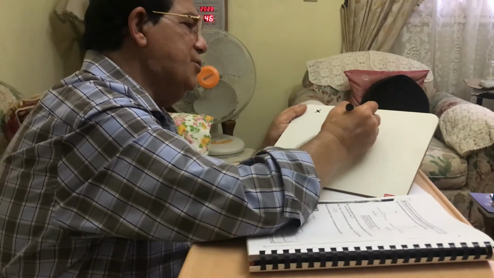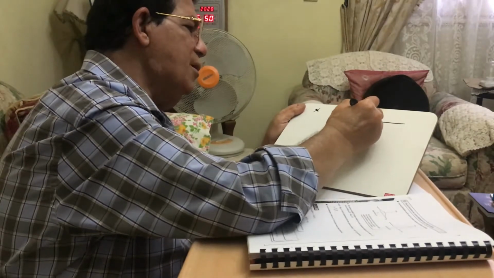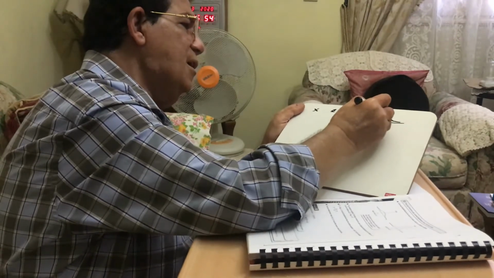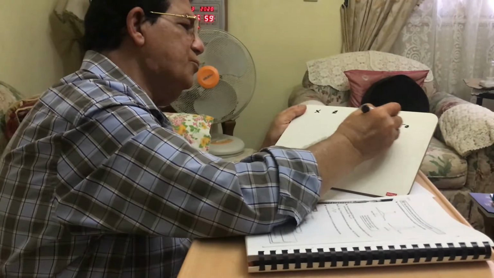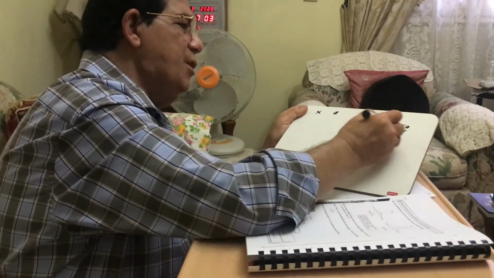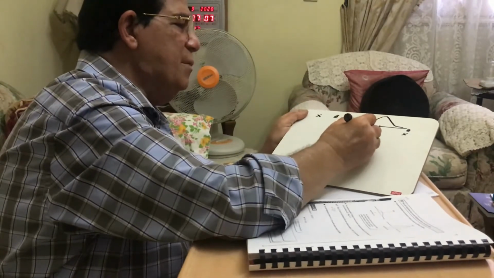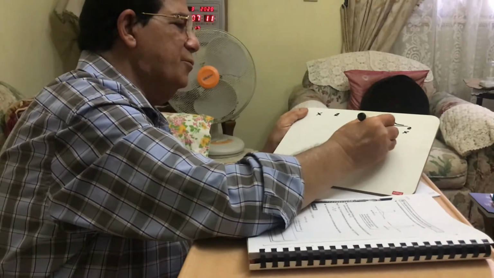The x-axis here, and this is a normal distribution graph. Here z is 0, and here x is mu. Mu means the mean value. This is the mean value.